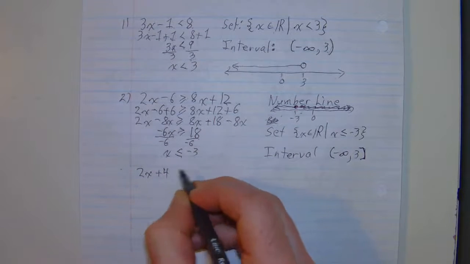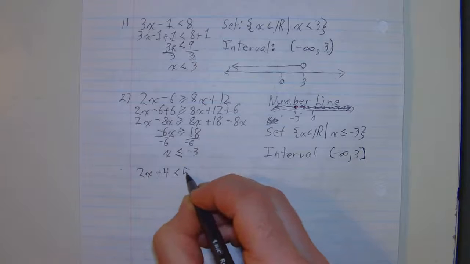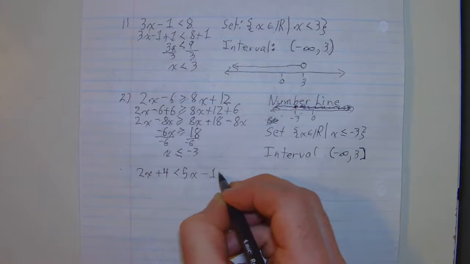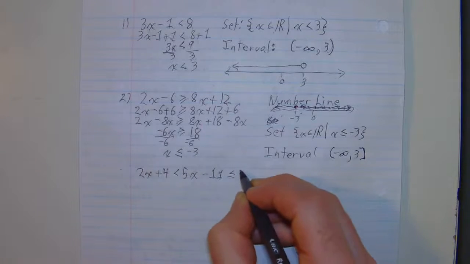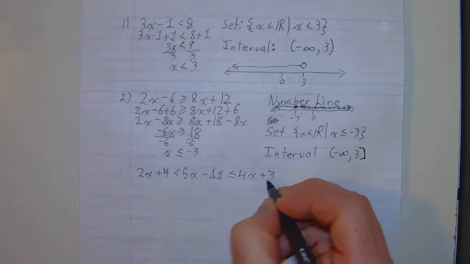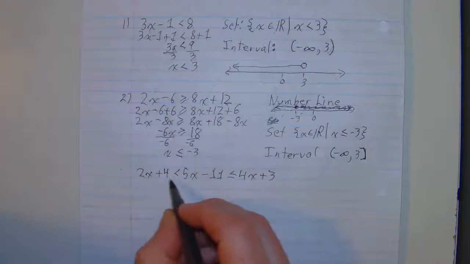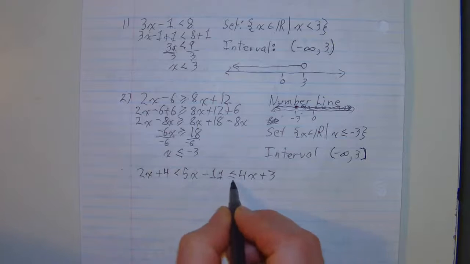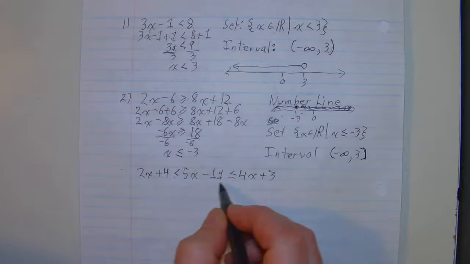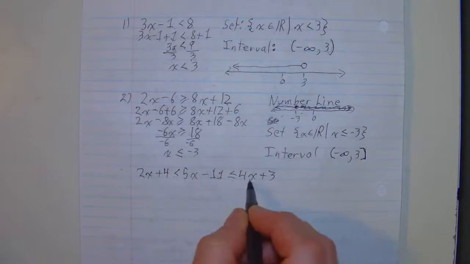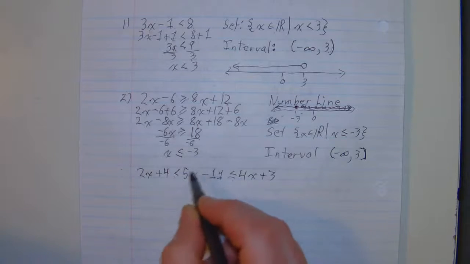2x plus 4 less than 5x minus 11 less than or equal to 4x plus 3. So when we have compound inequalities, we need to look at the inequality. Compound, first of all, just means there's two of them combined. So it's two inequalities combined. Both of the outside ones are in reference to the same one in the middle.